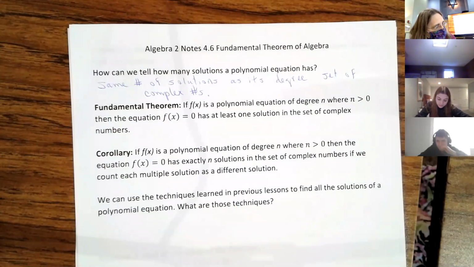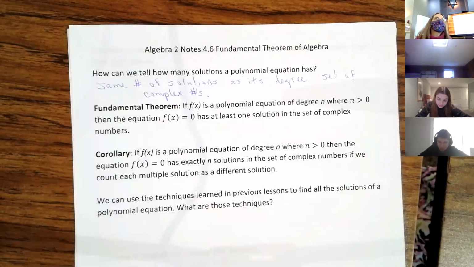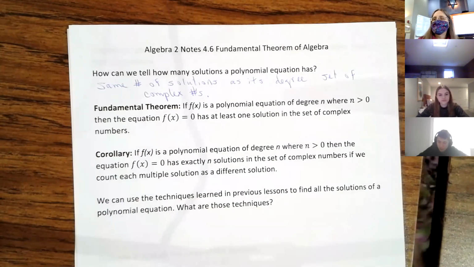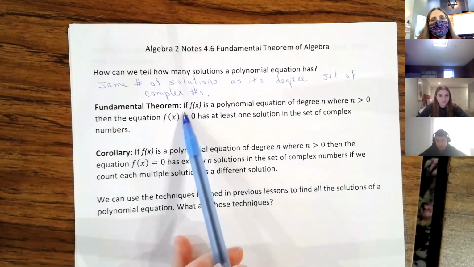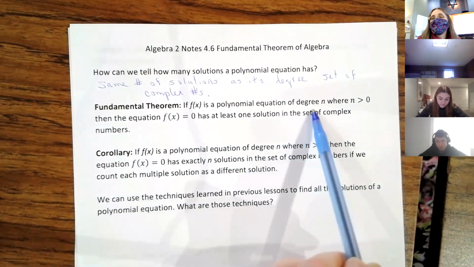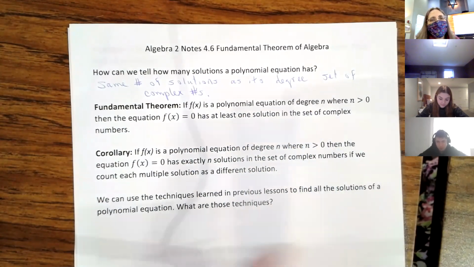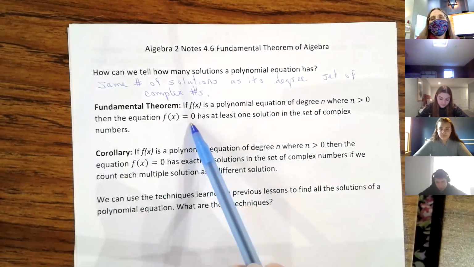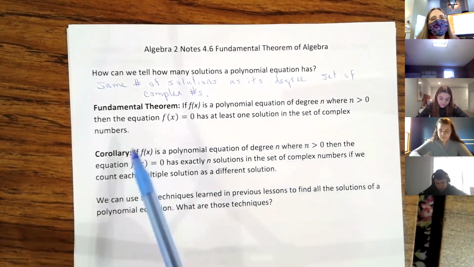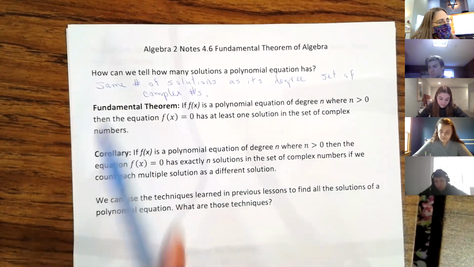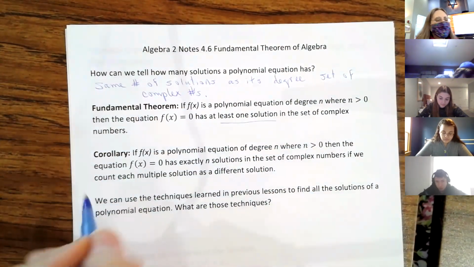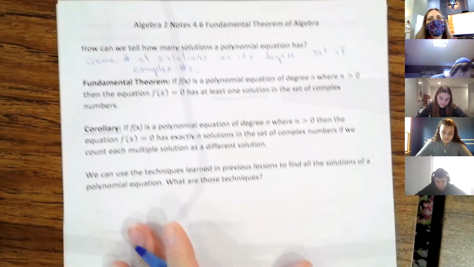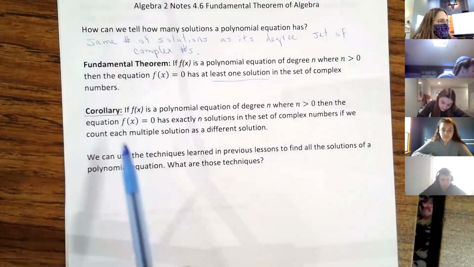And that is kind of what this fundamental theorem of algebra says. I don't know why they call it the fundamental theorem of algebra. I guess because algebra is always looking at solutions to equations. And so it tells us how many solutions we're going to have. So it says if f of x is a polynomial equation of degree n, where n is greater than 0, then the equation f of x equals 0 has at least one solution in the set of complex numbers. Okay, that one says it only has at least one. If we go to the corollary, it tells us more specific information.